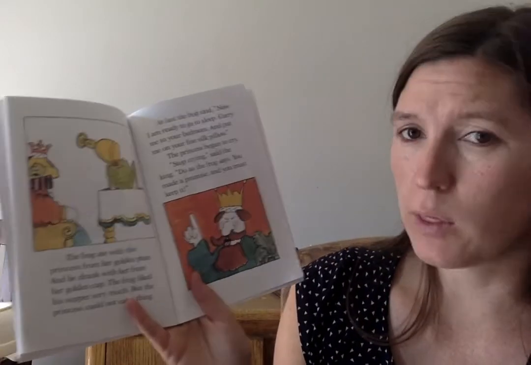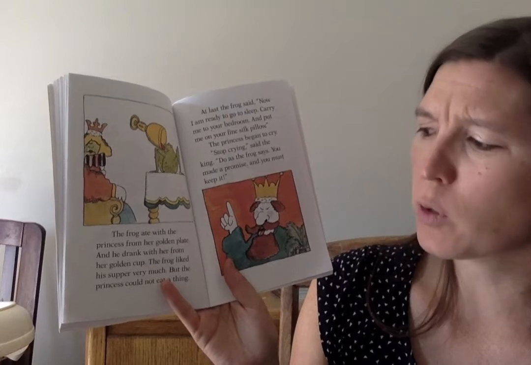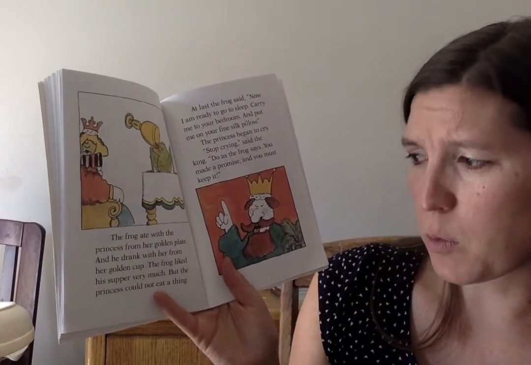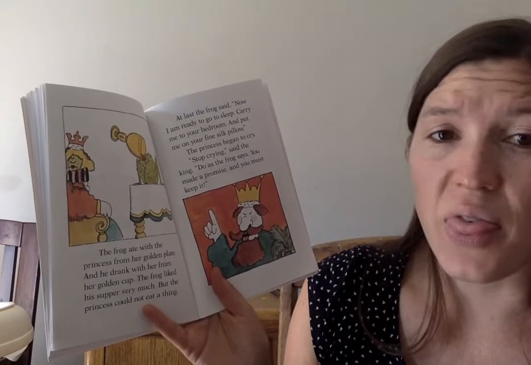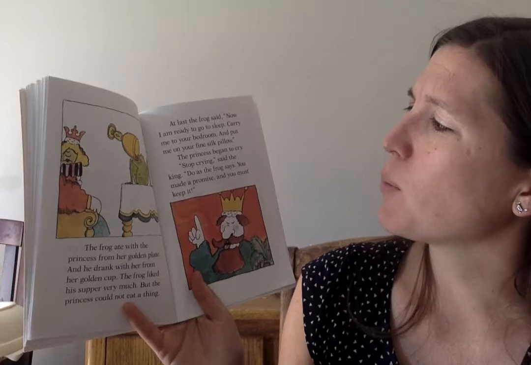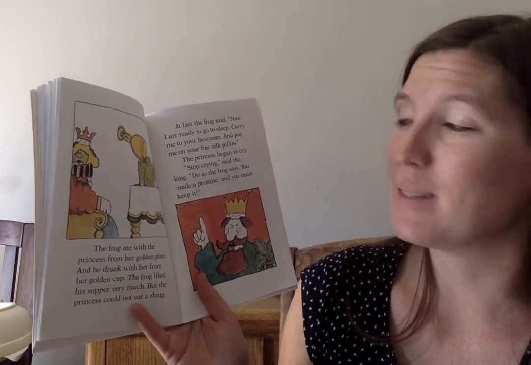The frog ate with the princess from her golden plate, and he drank with her from her golden cup. The frog liked his supper very much, but the princess could not eat a thing. At last the frog said, Now I am ready to go to sleep. Carry me to your bedroom and put me on your fine silk pillow.